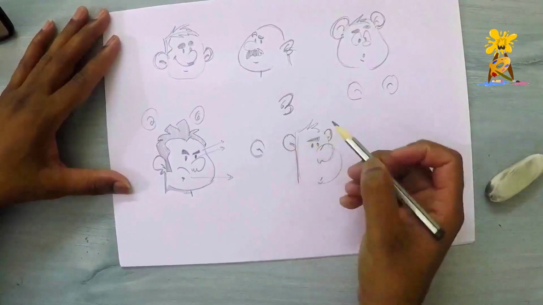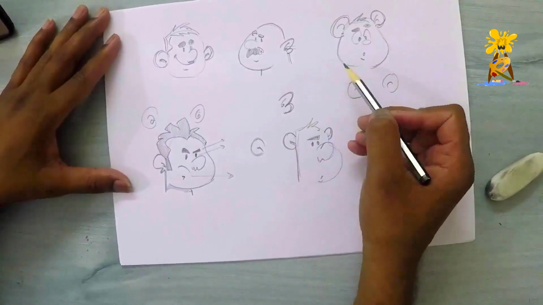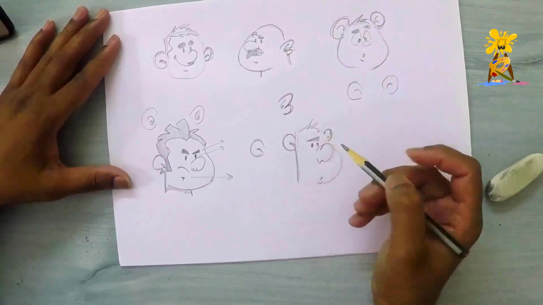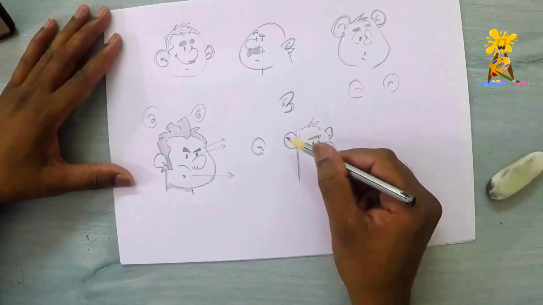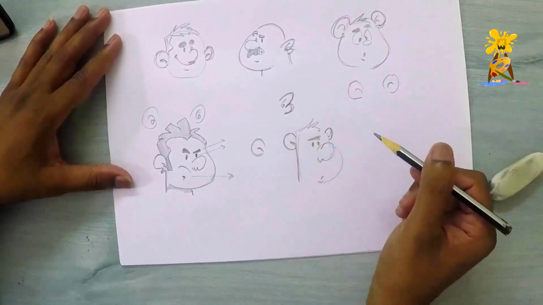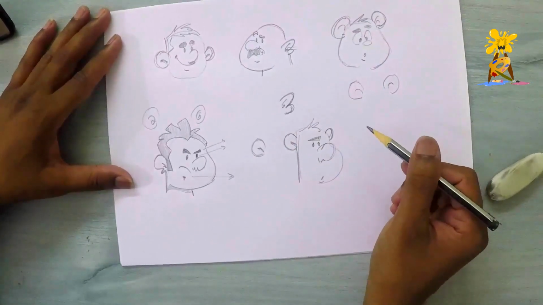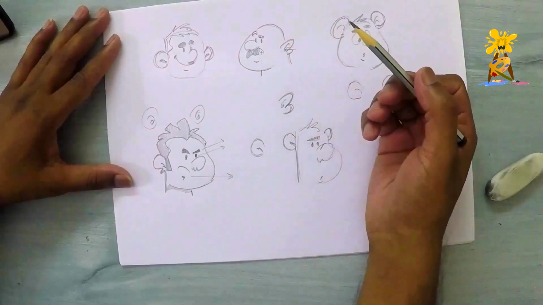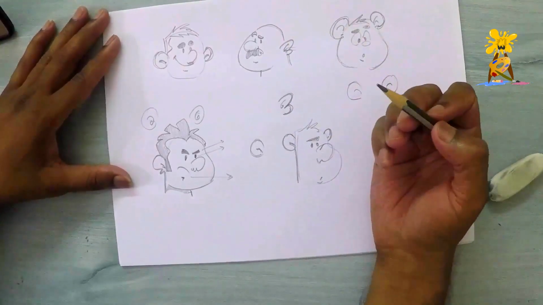See, this one I have placed like this. Okay, and try to place the ears in different positions as well. If you want to create a character, it's not like it should be here only. Try to place it here and see if it is giving you good character design.